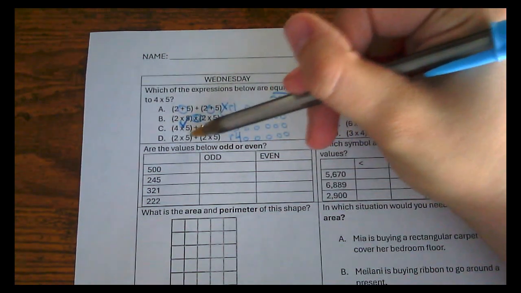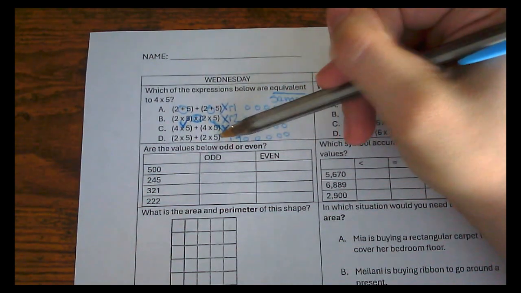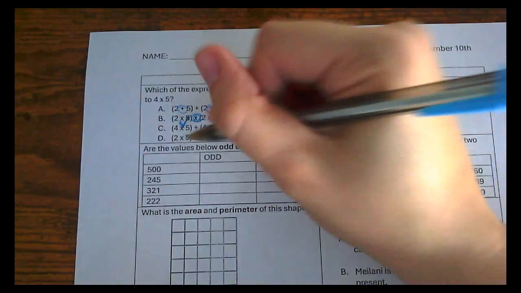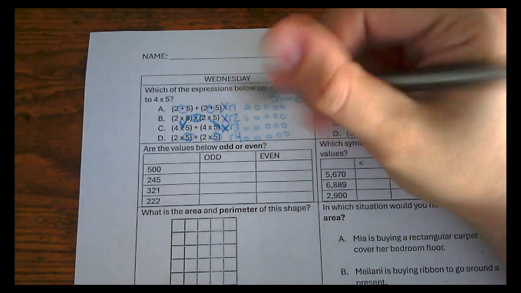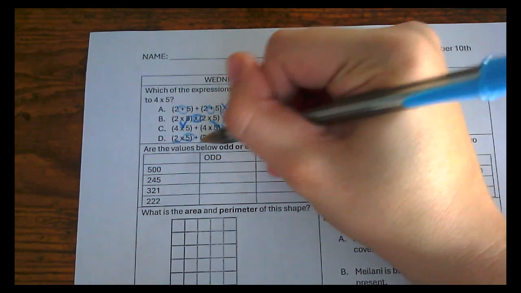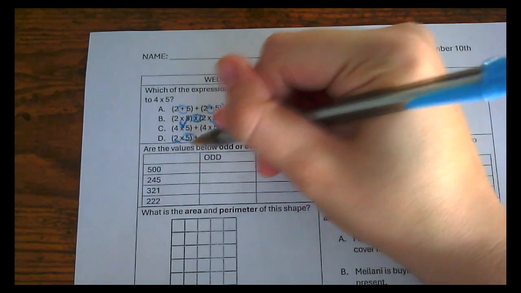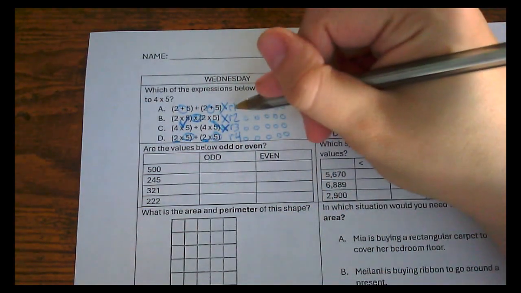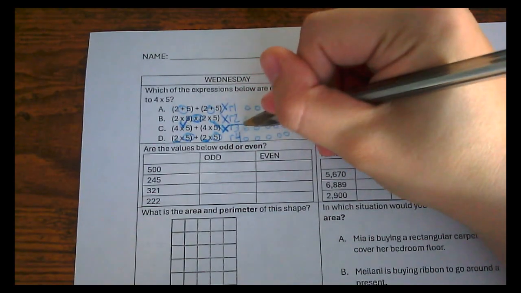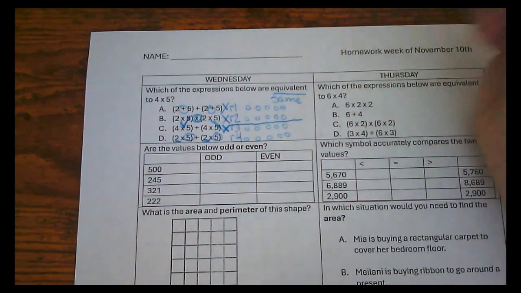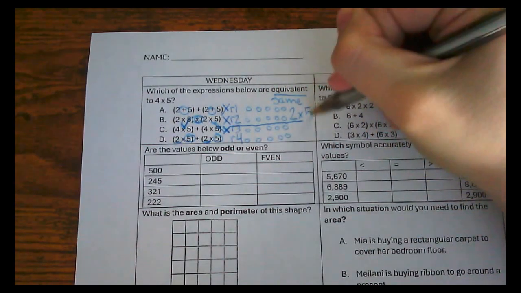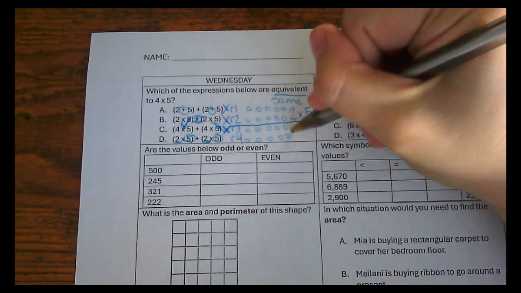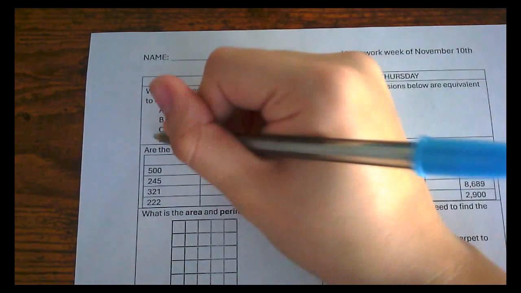D says 2 rows of 5 plus 2 rows of 5. Well, it seems like they kept the 5 in each row, but they split up the rows into 2 rows of 5 plus 2 rows of 5. Let's see if that works. I'm going to split it right here because they split up the rows. Here at the top, I have 2 rows of 5. And here at the bottom, I have 2 rows of 5. D works.